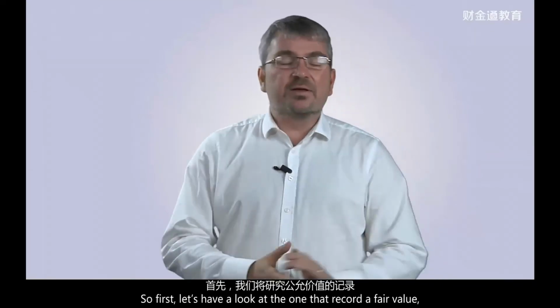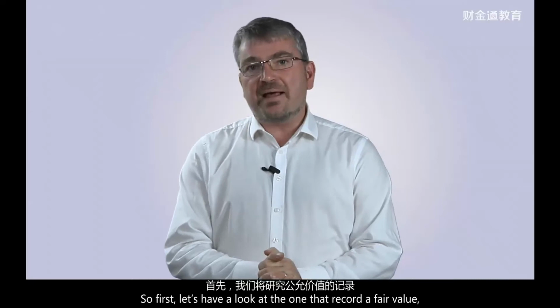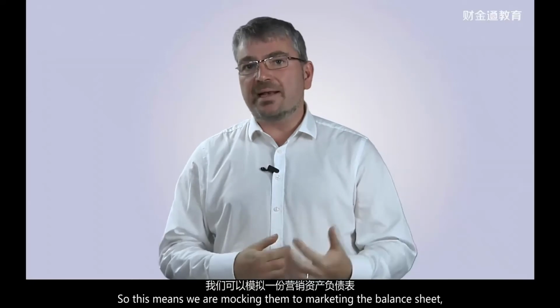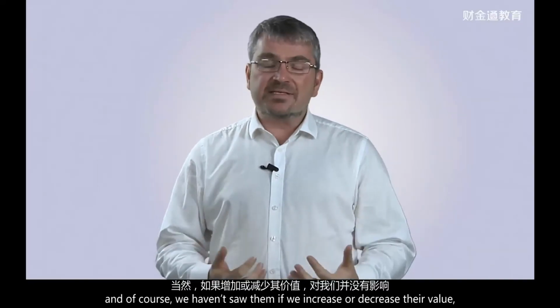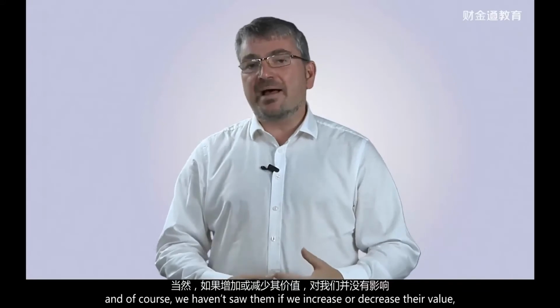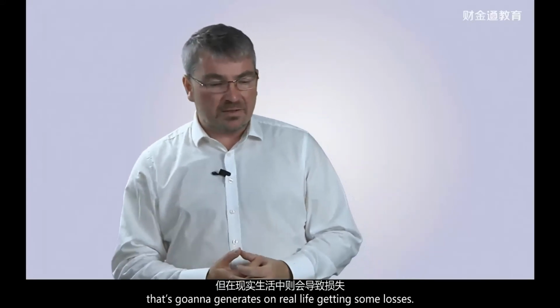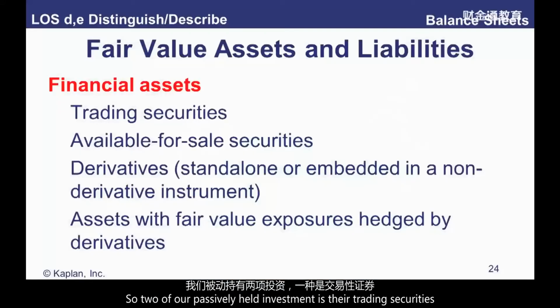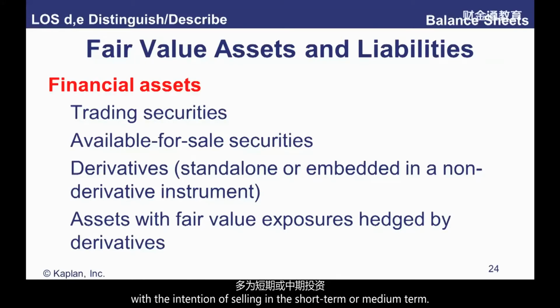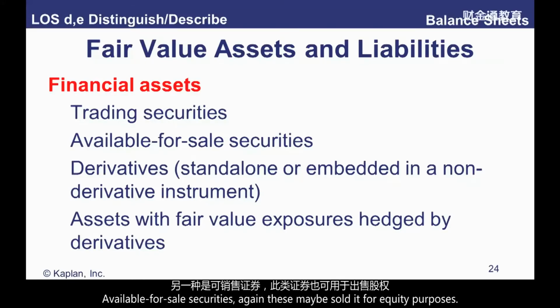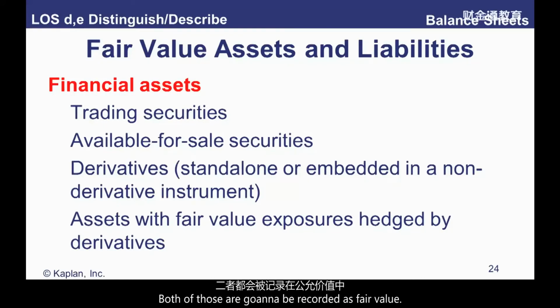So first of all, let's have a look at the ones that are recorded at fair value. So this means we're marking them to market in the balance sheet. And of course, if we haven't sold them, if we increase or decrease their value, that's going to generate unrealized gains and losses. So two of our passively held investments there, trading securities. A trading security is a security that is held purely for its investment value with the intention of selling in the short to medium term. Available for sale securities, again, these may be sold for liquidity purposes. Both of those are going to be recorded at fair value.